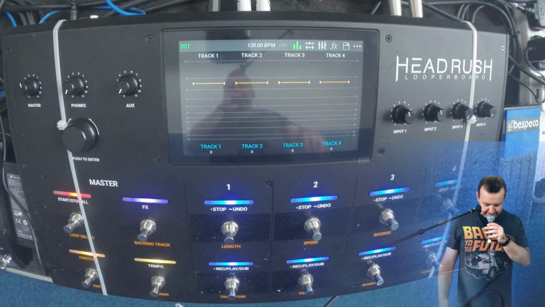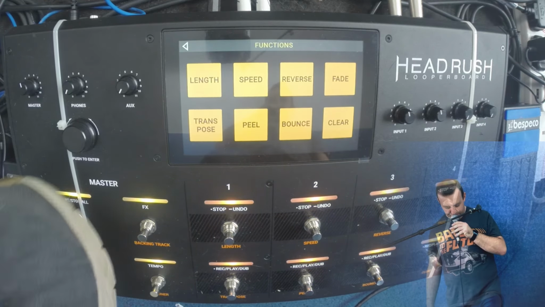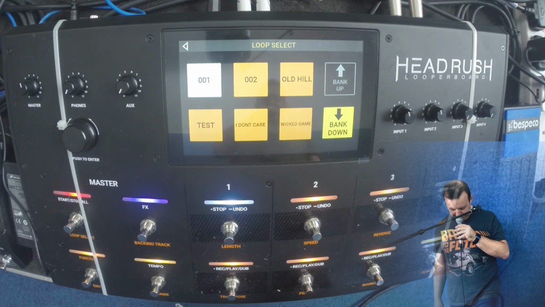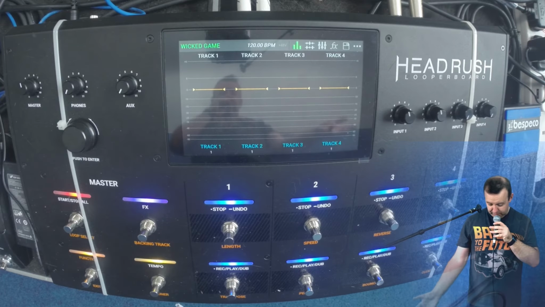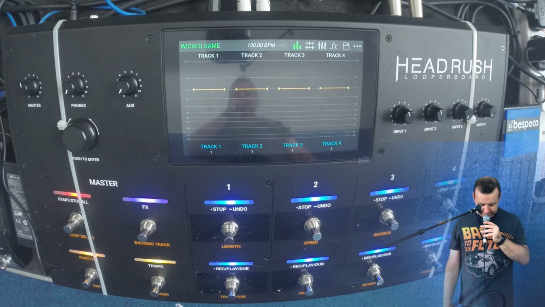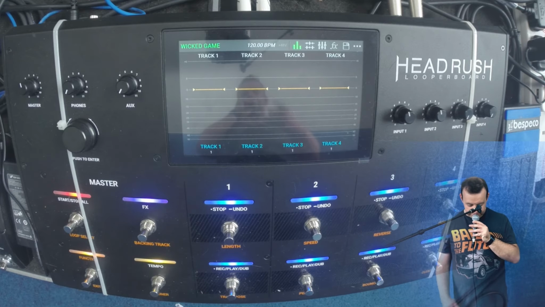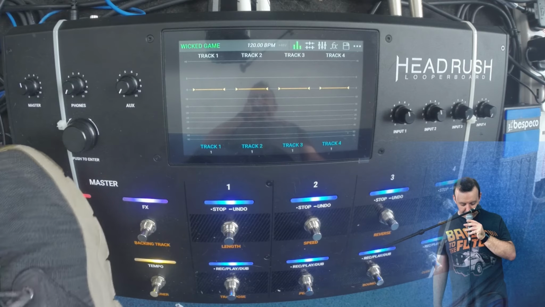Just to give you a little bit of insight into this, I'm going to load another patch up. So we go to here. Let's go to Wicked Game. So we're now in Wicked Game, which is one of the tracks I do, the Chris Isaak track. I'm just going to hit start. I'm going to show you the volumes of everything as it's going on.